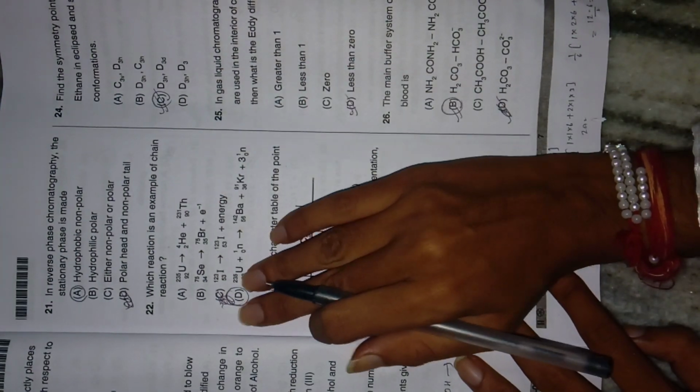Which reaction is an example of a chain reaction? Mostly it is uranium. Okay, 90% it is this particular reaction. Given the character table of the point group, you have to find the irreducible components using your standard reduction formula. Answer will come out to be option A.